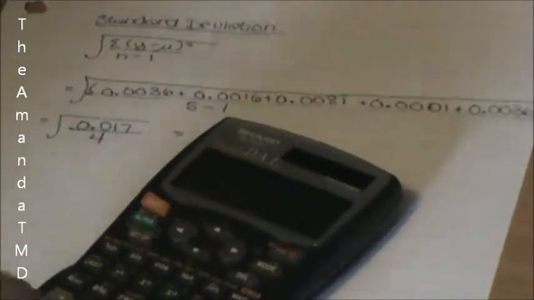So my top comes out to be 0.017. And then I take that value and divide it by 4, because that's what n minus 1 was, and it comes to 0.00425.